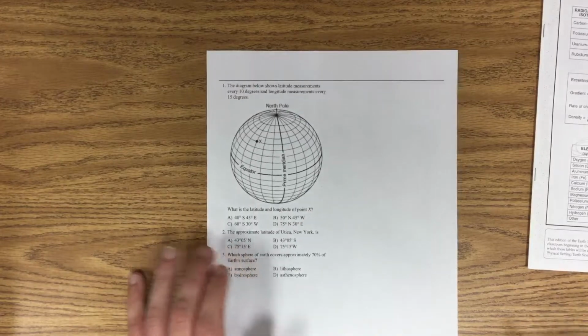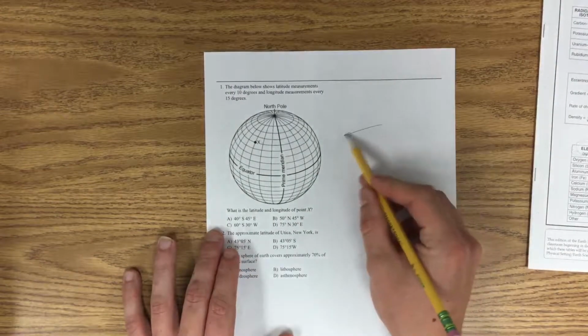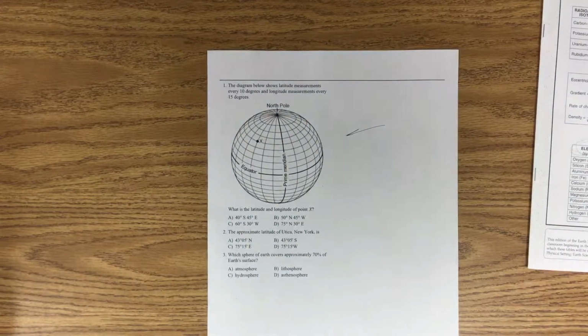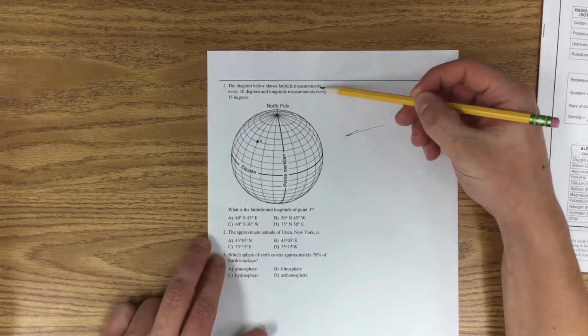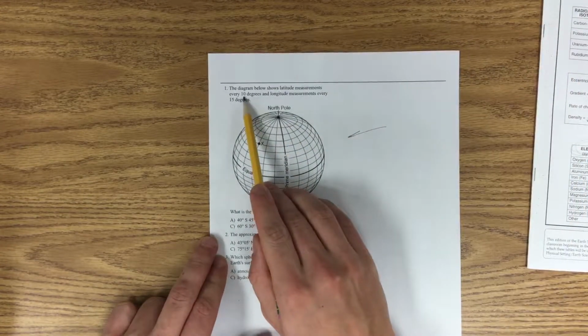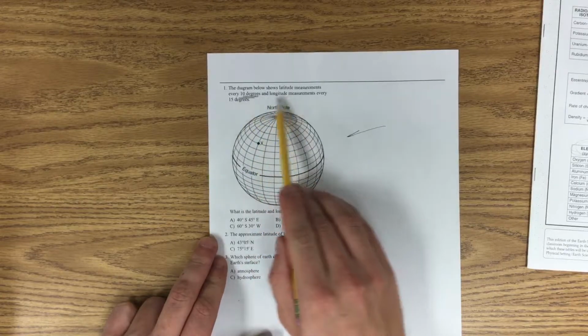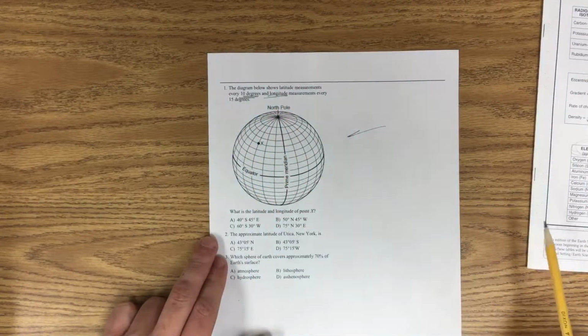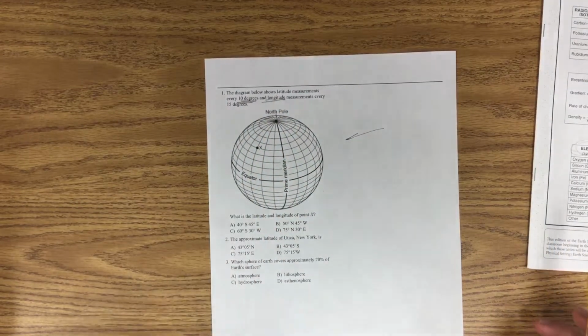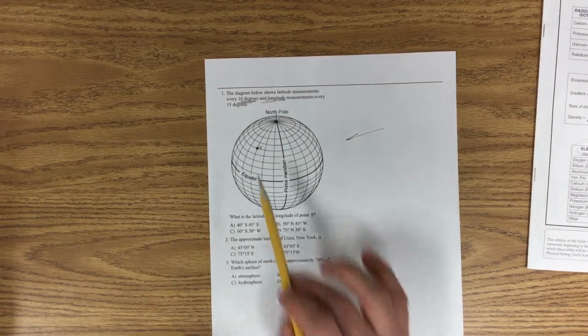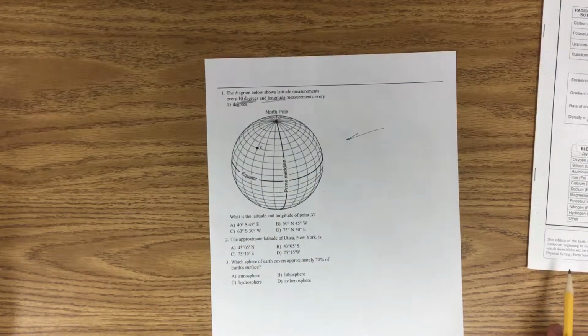Question number 1. The diagram, aka this 3D map, shows latitude measurements every 10 degrees and longitude measurements every 15 degrees. What is the latitude and longitude of point X? Before even looking at point X, we've got to start understanding what the map is saying.